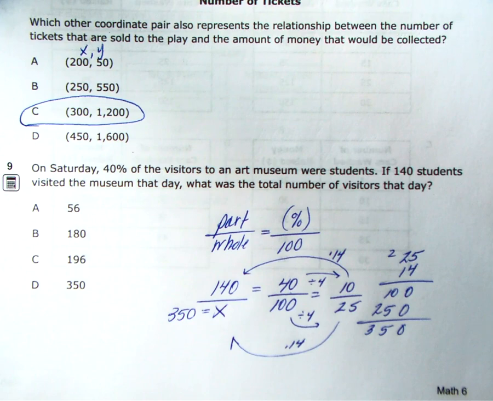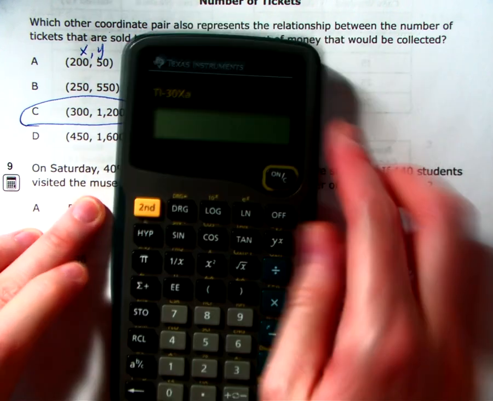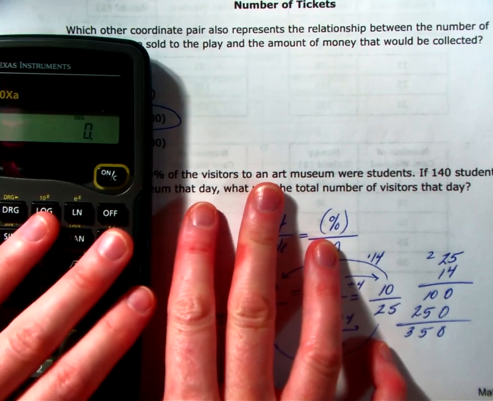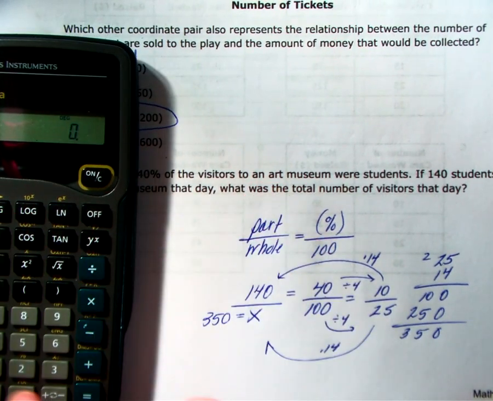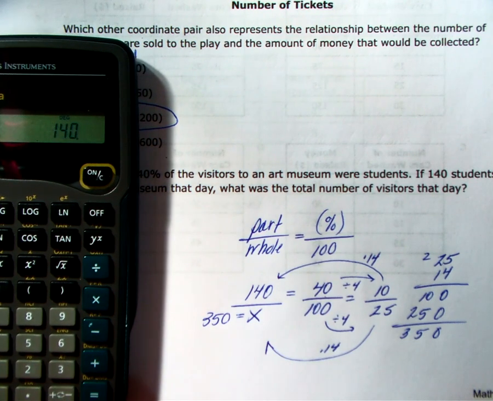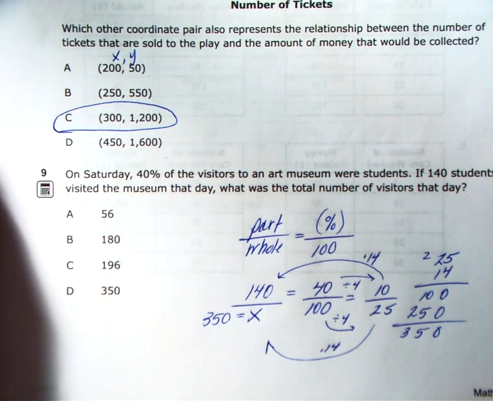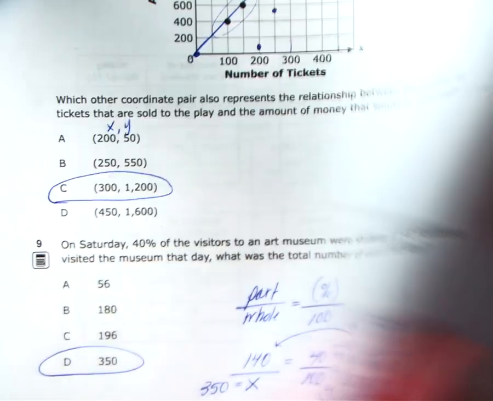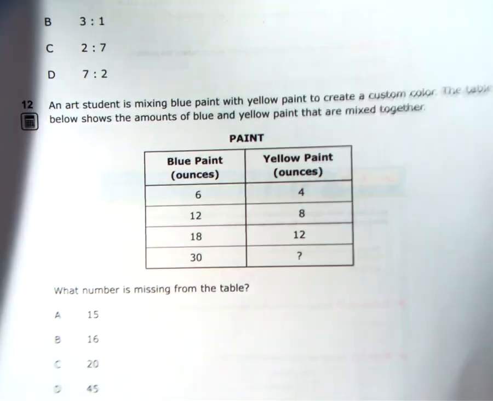The way I actually check these might surprise you. I go, what is 40... Sorry, the lighting is imperfect here. What is 40% of my total? And I hope to get 140 students. And I did. So I work backwards a little bit. I test my total. B. I am satisfied with that answer. Moving on. Okay, we're doing pretty good.